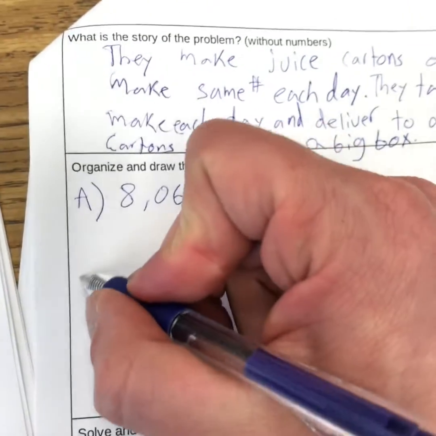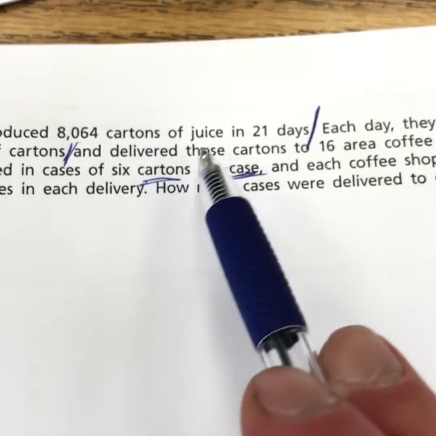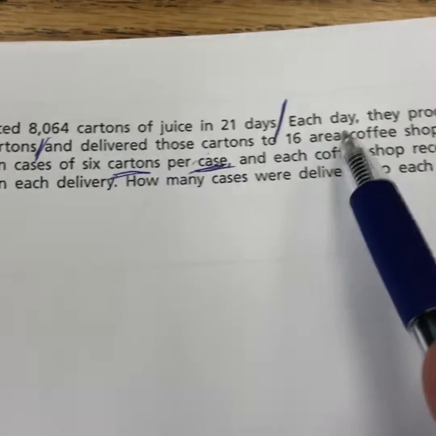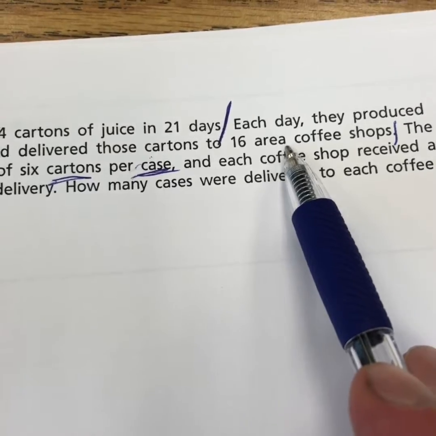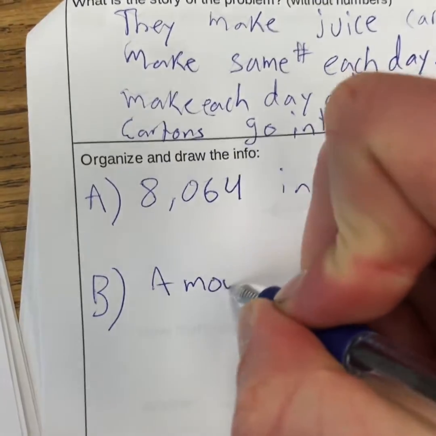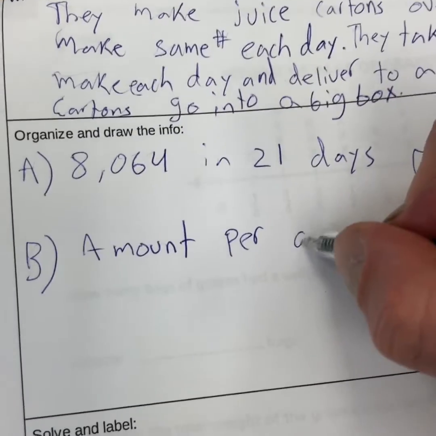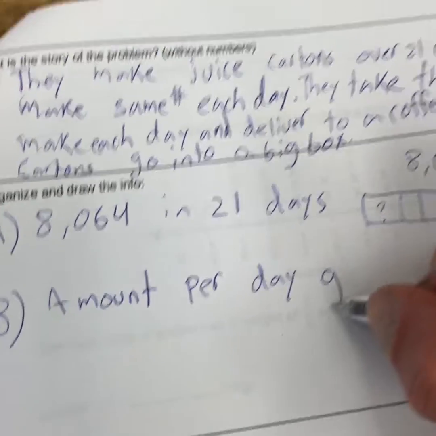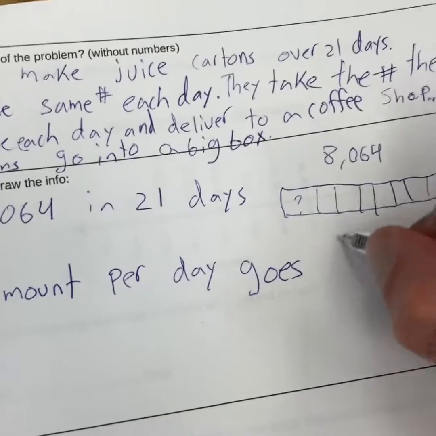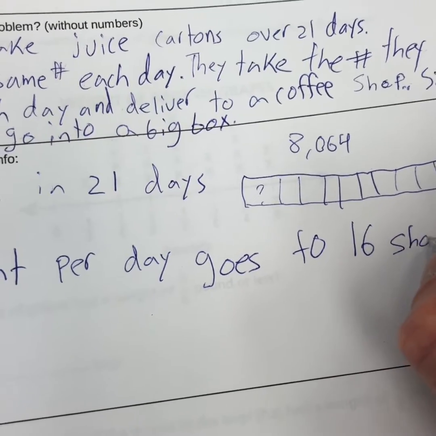In part B, we learned that whatever they make per day gets divided into 16 area coffee shops. So amount per day goes to 16 shops.